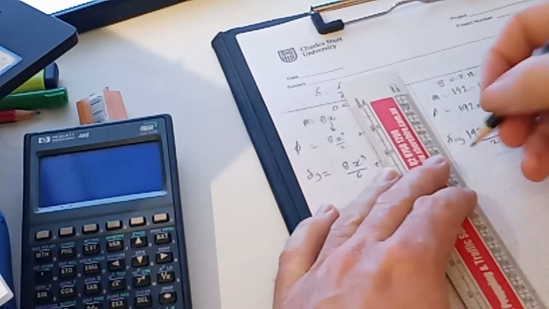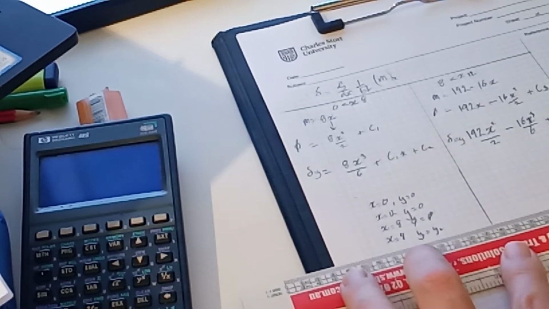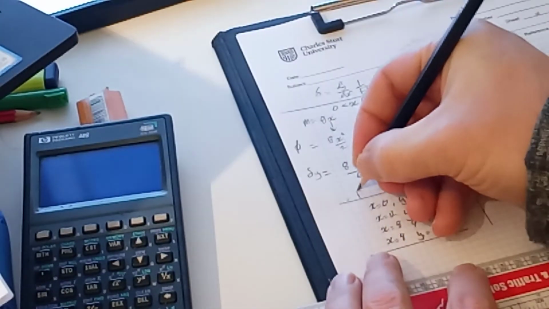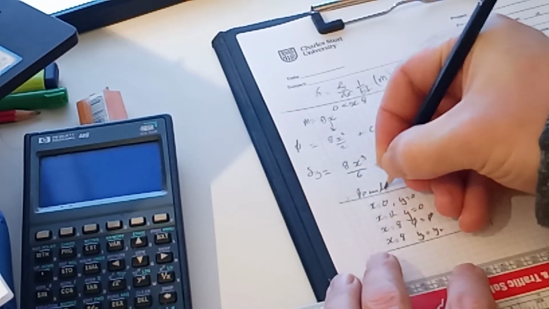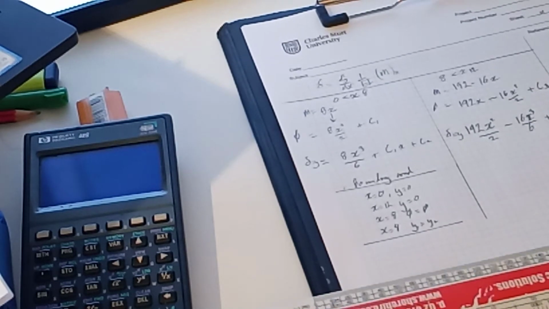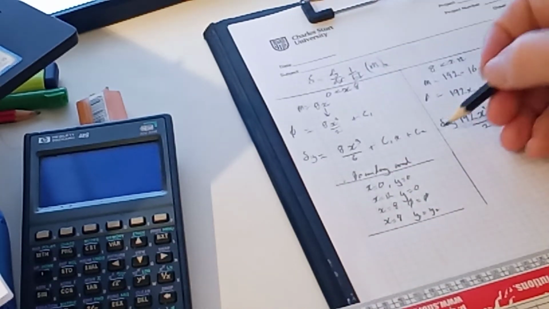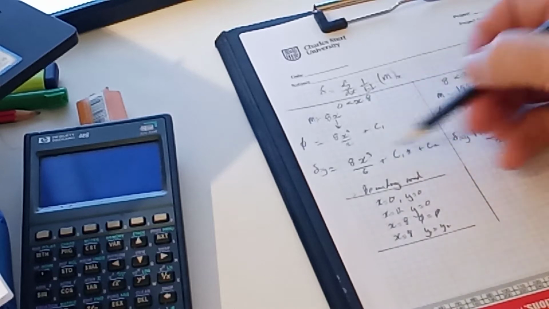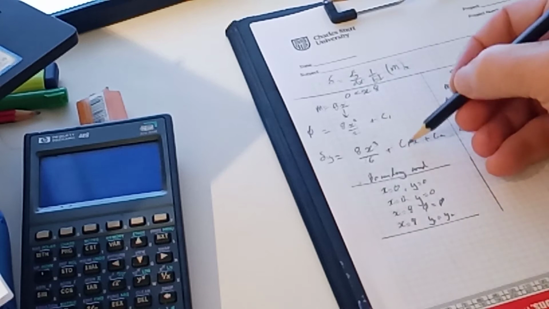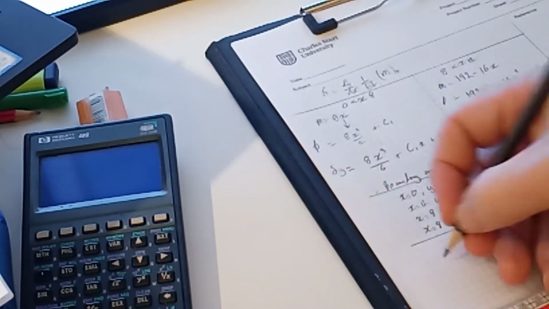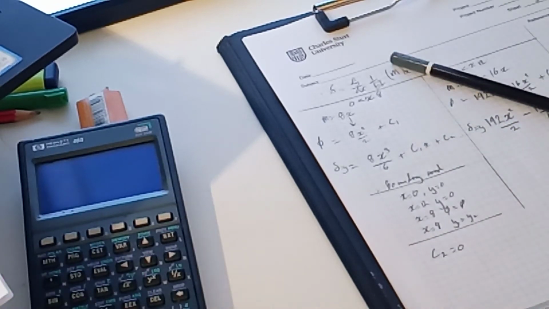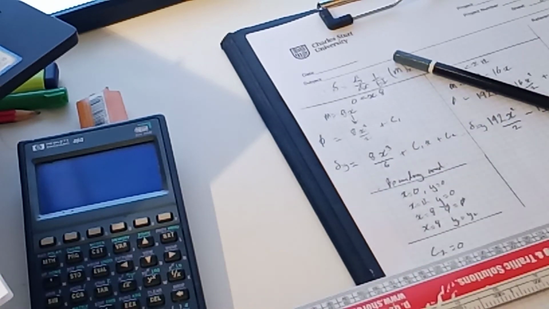This is just a little bit of maths. We can do this almost in any order, but I'm going to draw a box around those boundary conditions so we know what they are. Let's do the easy one first. When x equals 0, we'll be using this equation. x equals 0, that goes to 0, that goes to 0, therefore c2 equals 0. That was pretty easy.